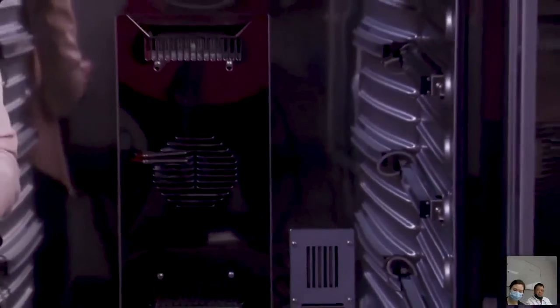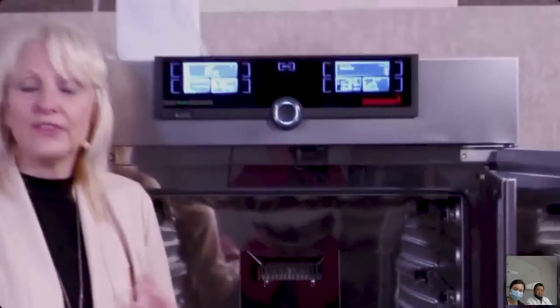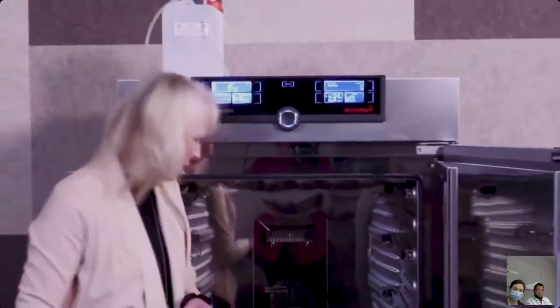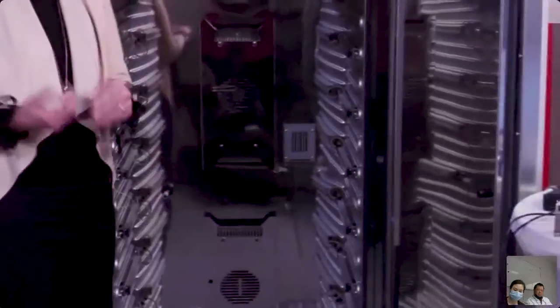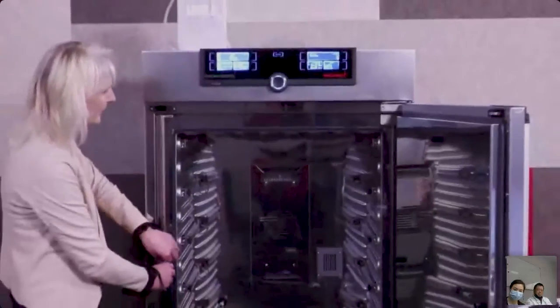Then on the sides, you can see the temperature sensor and the over-temperature protection sensor. These are two PT100 sensors for wire measurement in Class A. These two sensors communicate with each other, and they can even take over the operation. And we have a humidity sensor, which is a capacitive sensor.